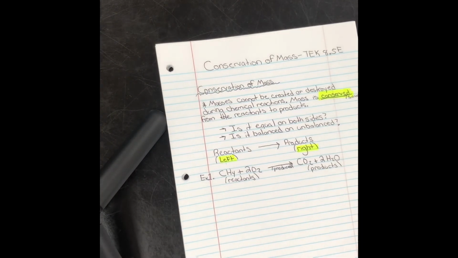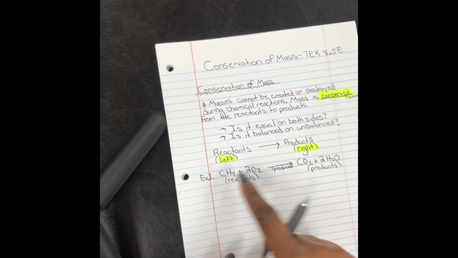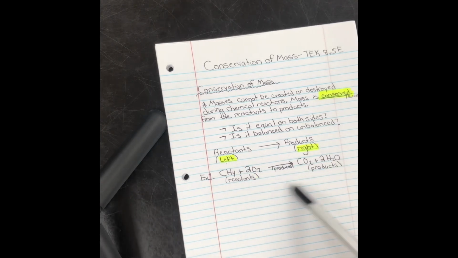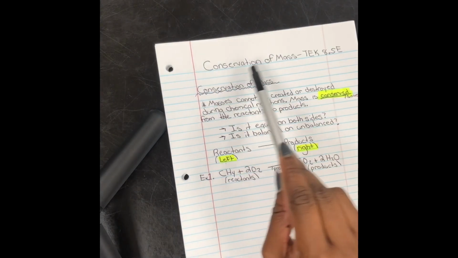First, just like we've been practicing before, we've been counting atoms, we want to know, is it equal on both sides? Is it balanced on both sides, balanced or unbalanced? Basically, we want to know if we're conserving our mass, if we're following the conservation of mass law. So let's break it down.